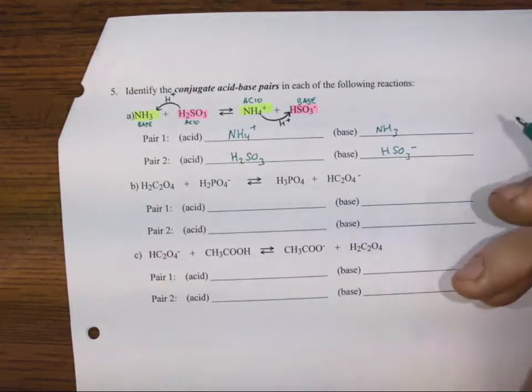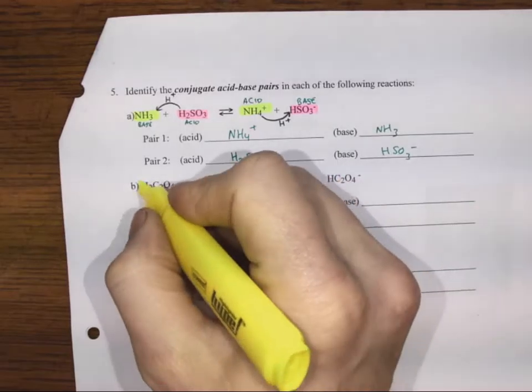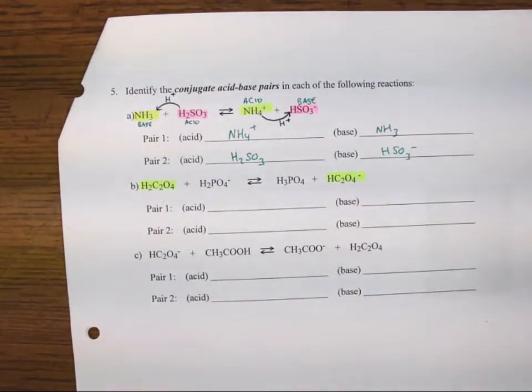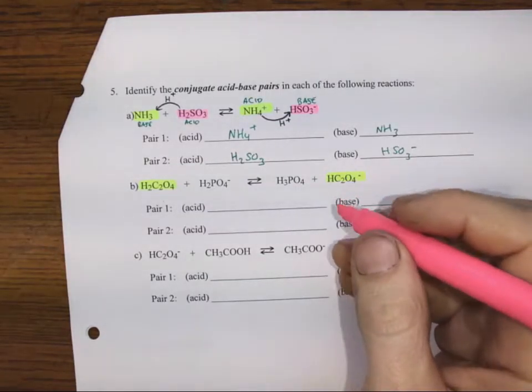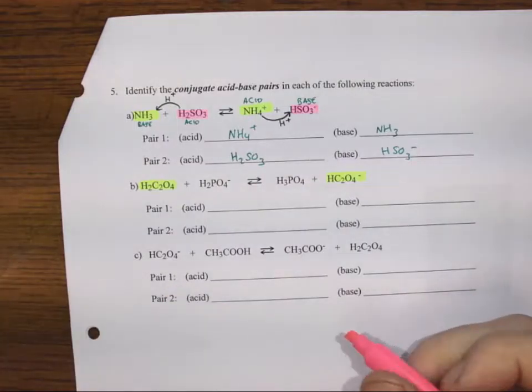Okay, so we're going to see if we can go through a similar process here. These guys correspond, as I think you'll be able to tell. Some oxalic acid and some, I don't know, oxalate maybe? No, probably some weird name like bioxalate.